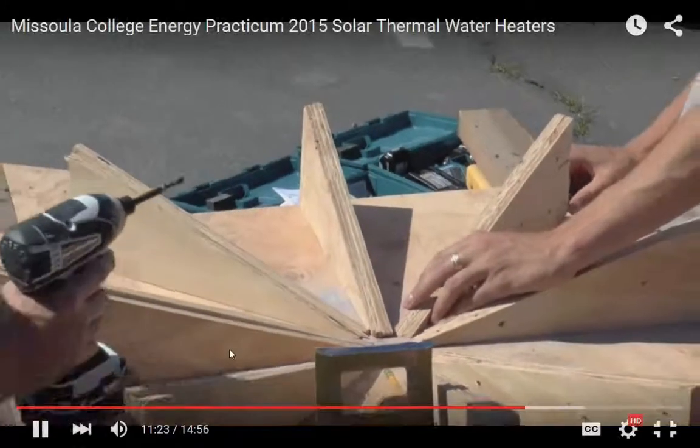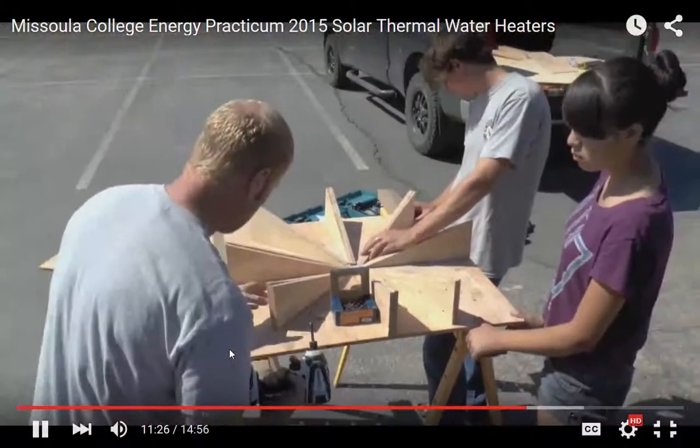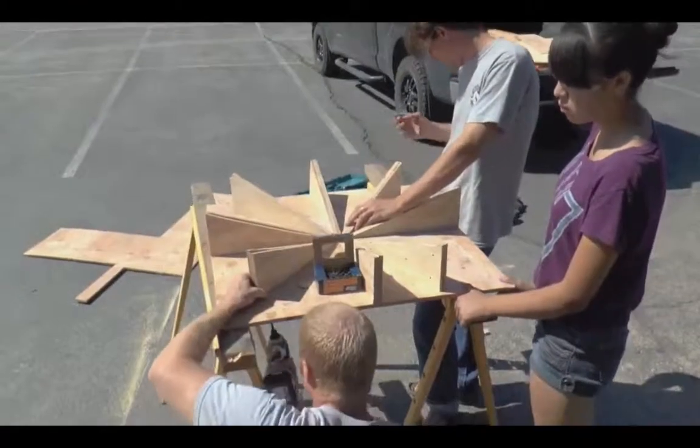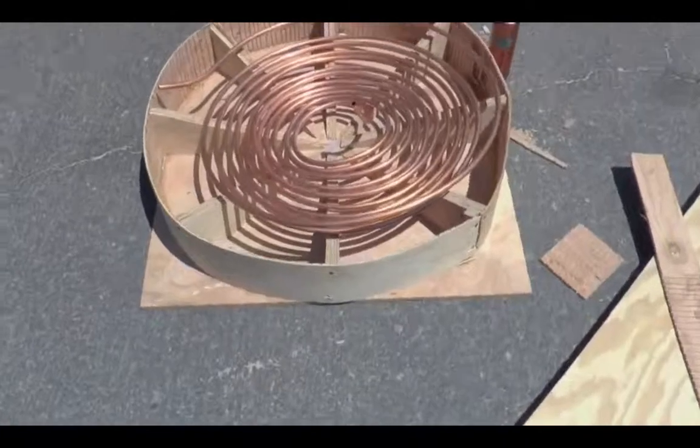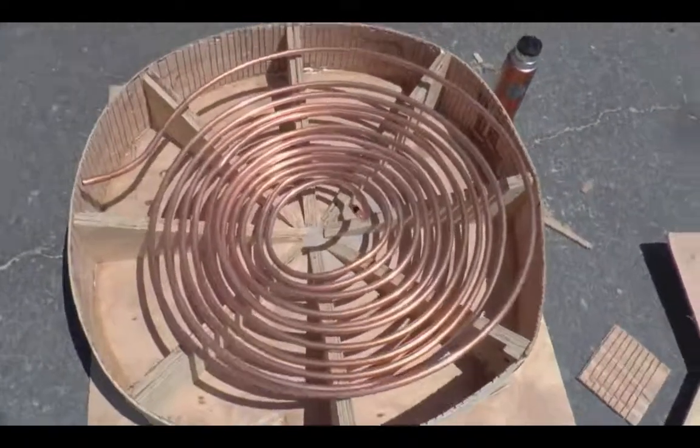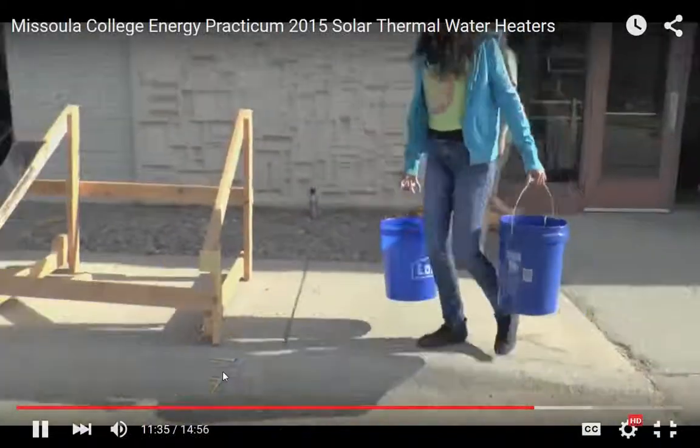Solar thermal. Very big shape. There's a ladder.